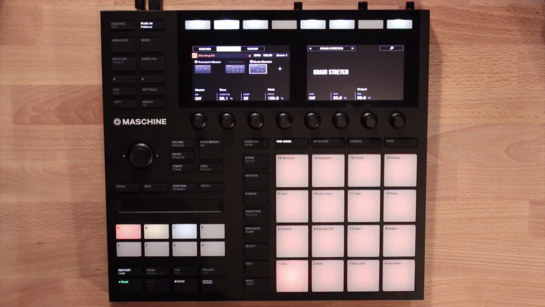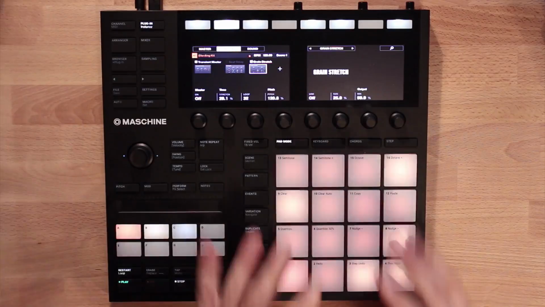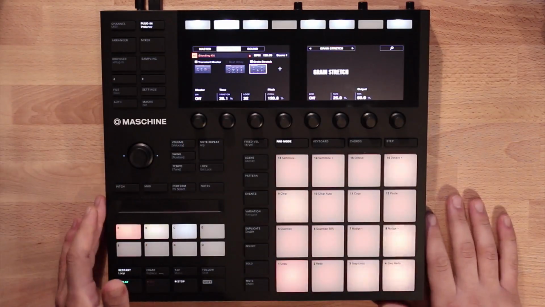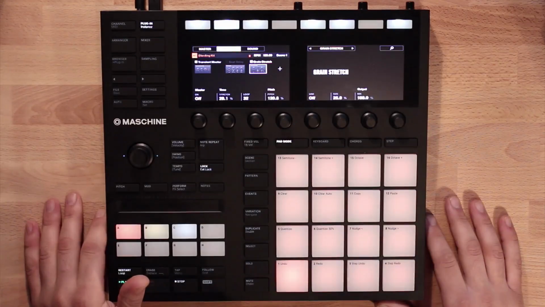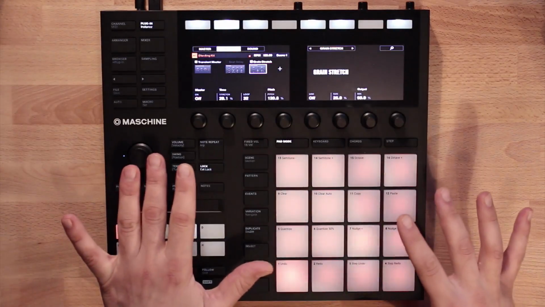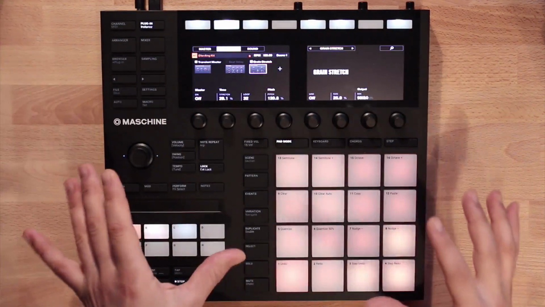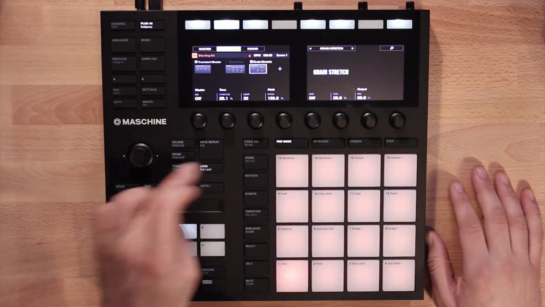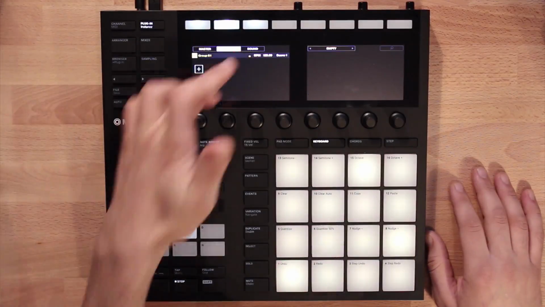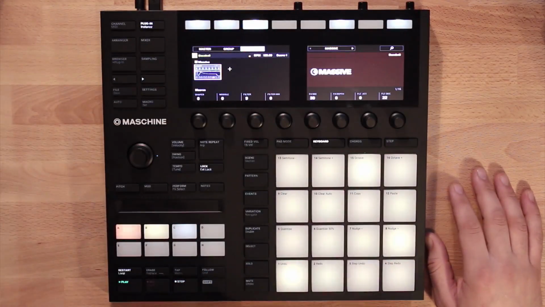So the lock mode feature effectively takes a snapshot of everything that is happening in the project at this present time. So if I enter the lock mode, anything I do now, when I exit the lock mode, will snap back to how it was previously, or how it is at the moment, because we haven't changed anything. So we enter lock mode, and I've got a massive synthesizer sound here.